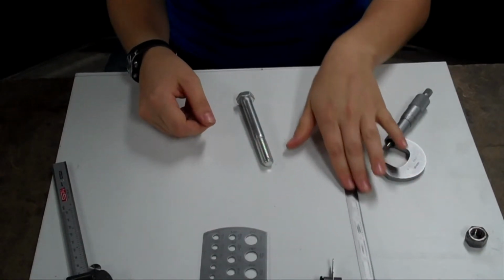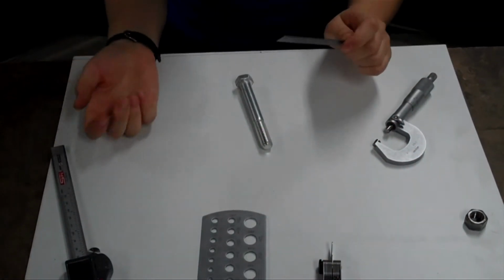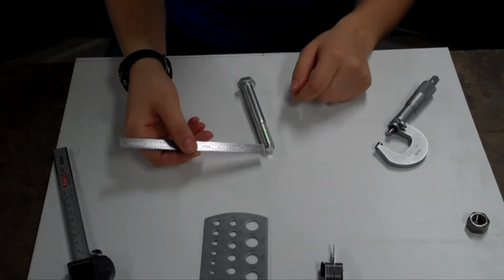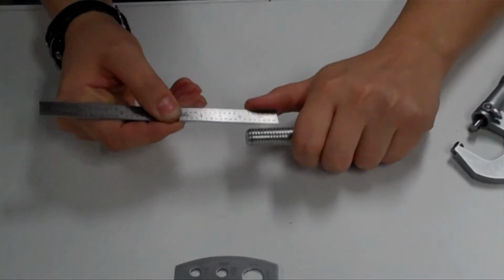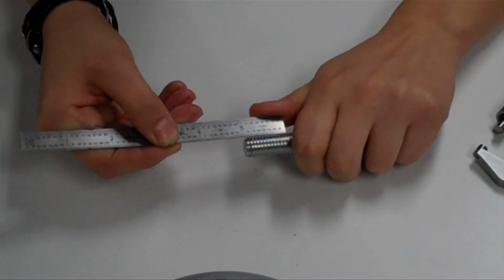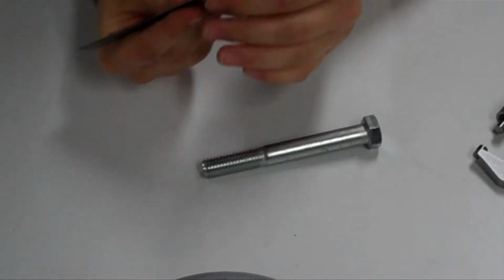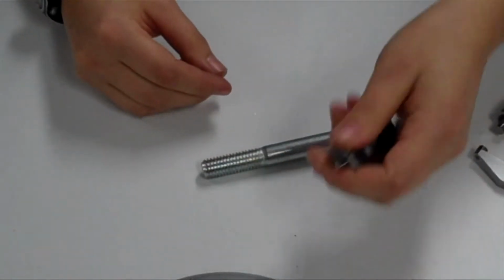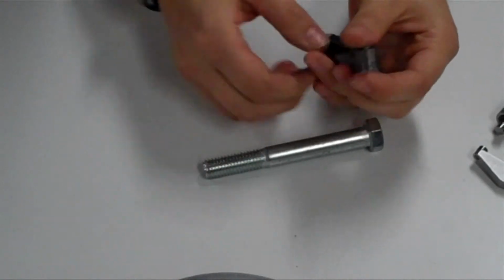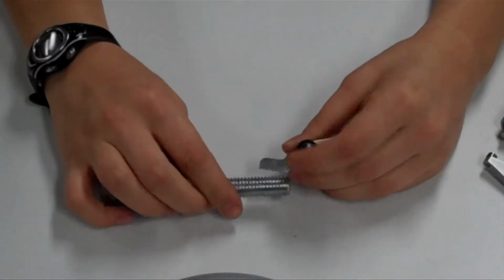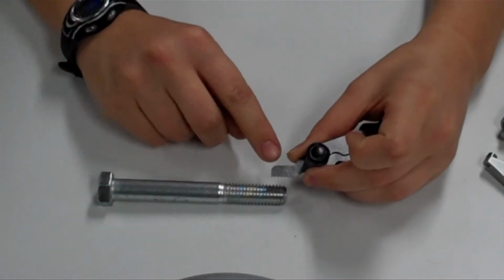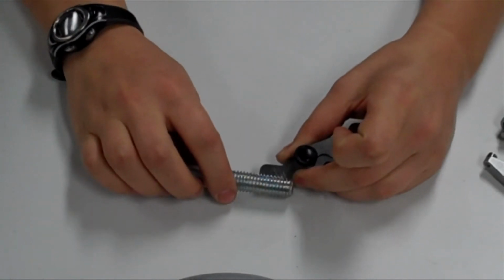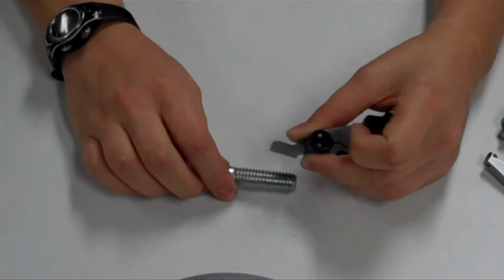Second, using a ruler, calipers, or a pitch gauge or thread gauge, determine the number of threads per inch on your bolt. To use a ruler, simply count the number of threads in an inch. With a thread gauge, you want to find the correct tool to fit the threads on your bolt, and then simply read the number off of the correct tool to determine the threads per inch.